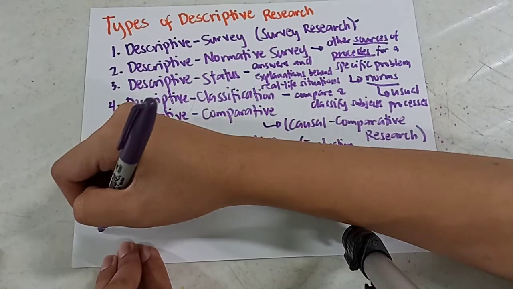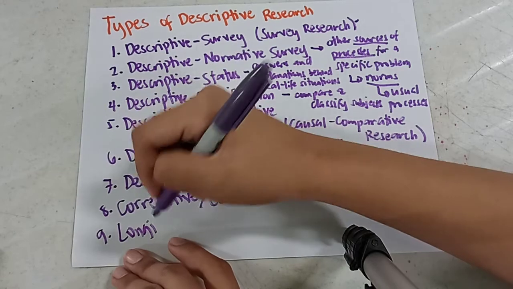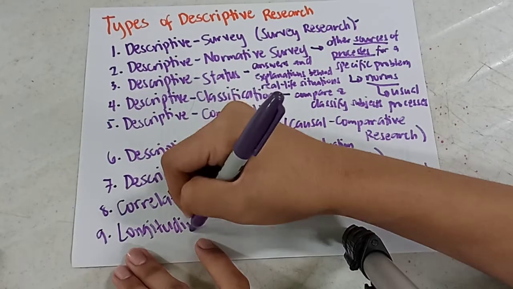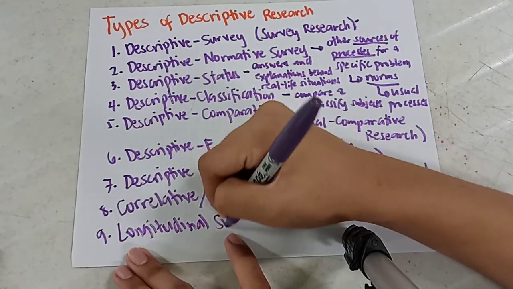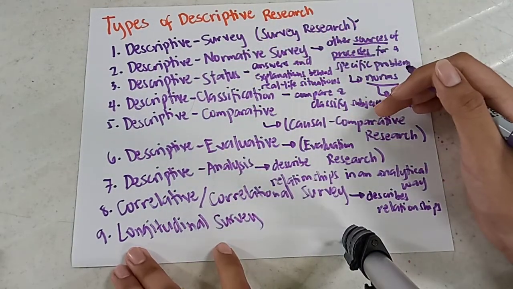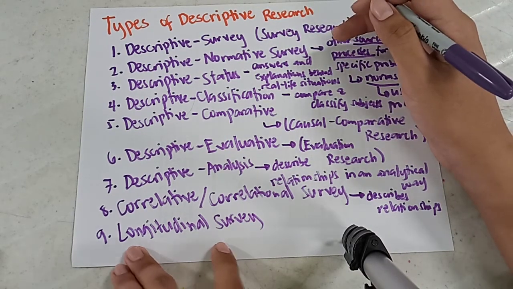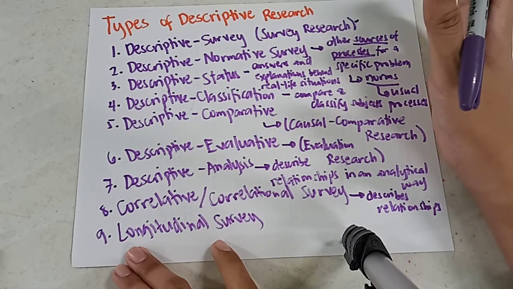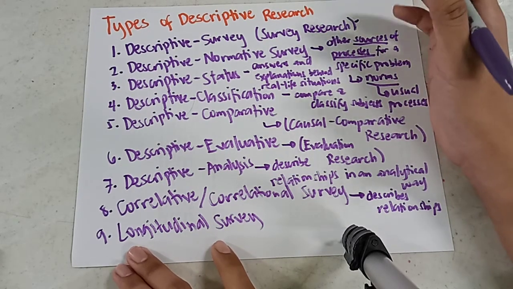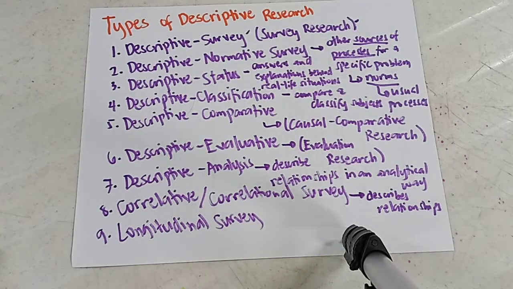And lastly, we have longitudinal survey. Actually, longitudinal survey research is under descriptive survey. Okay? Also, this descriptive normative survey. Another one is the cross-sectional survey. So, those three will fall under survey research or descriptive survey research. We will discuss it even further in our next video presentations.